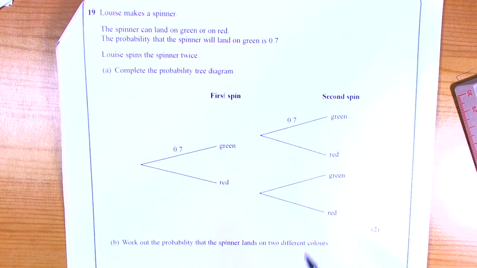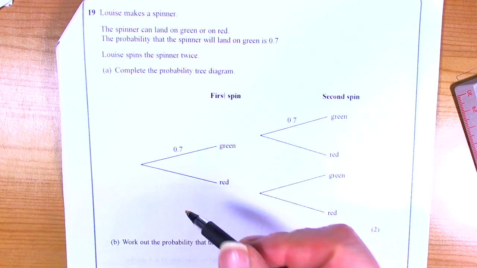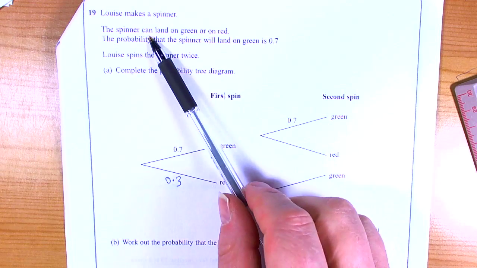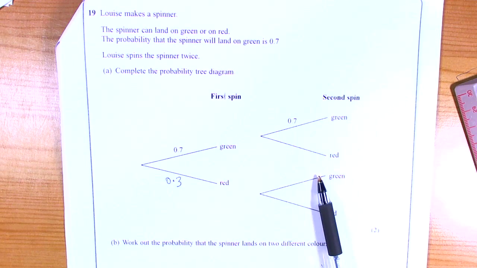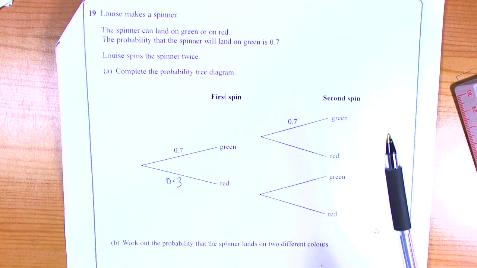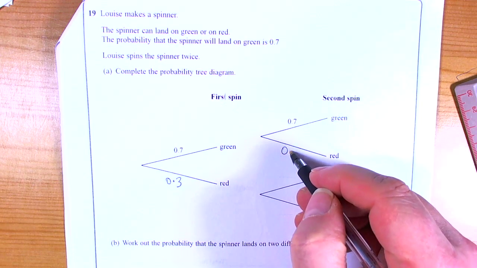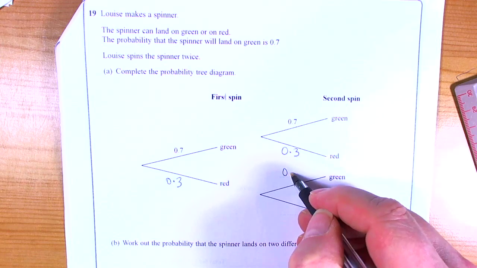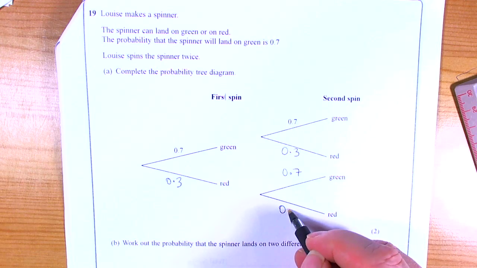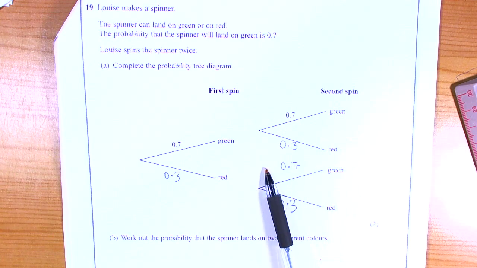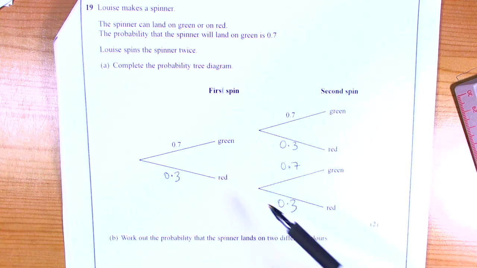It wants us to complete the tree diagram. So they've already told us that's 0.7, so that will have to be 0.3. Because they're independent, the first spin doesn't affect the second spin. There's nothing in here that tells us that. Then the probabilities will remain the same. Green will be 0.7 and red will be 0.3. So those are the probabilities filled in for the tree diagram.